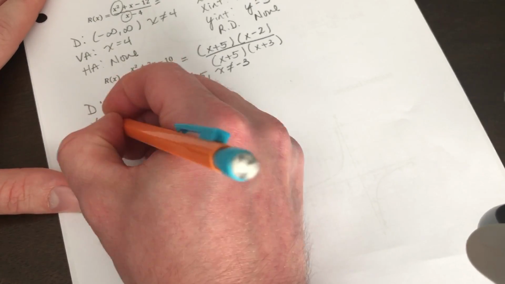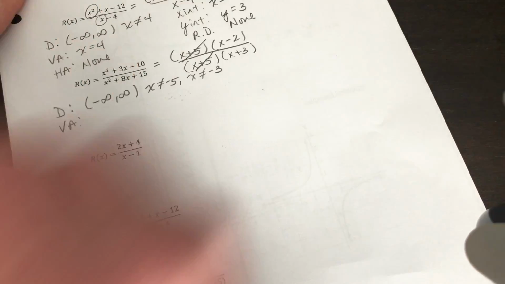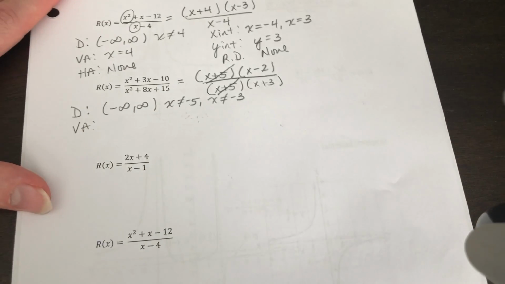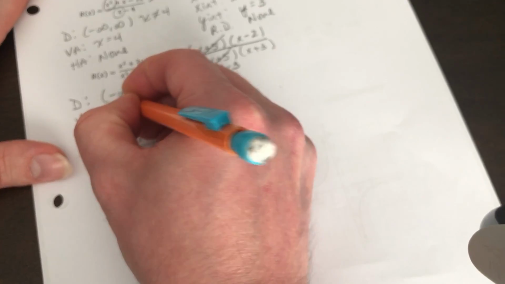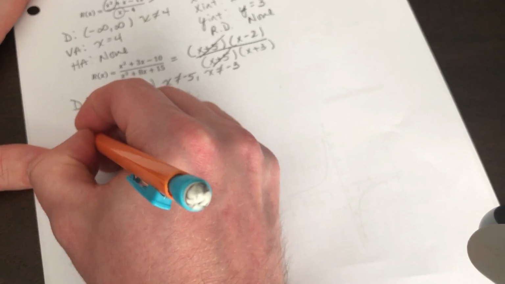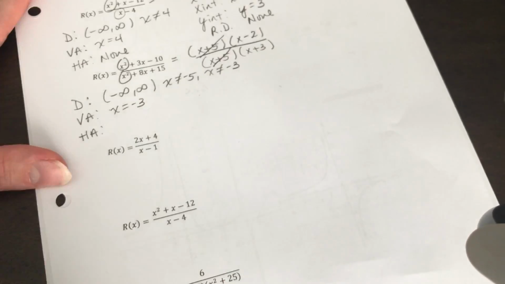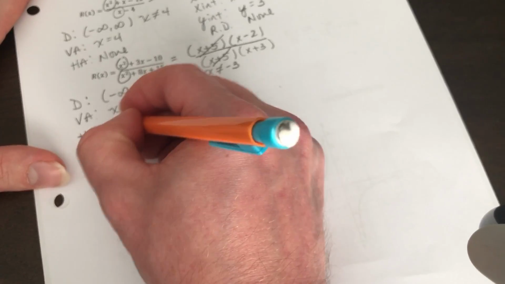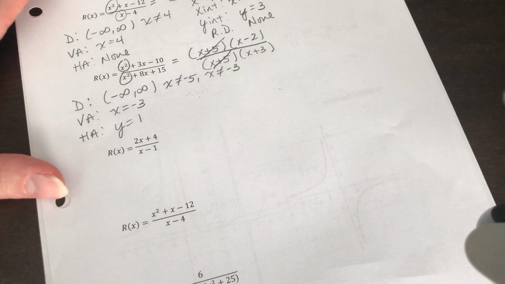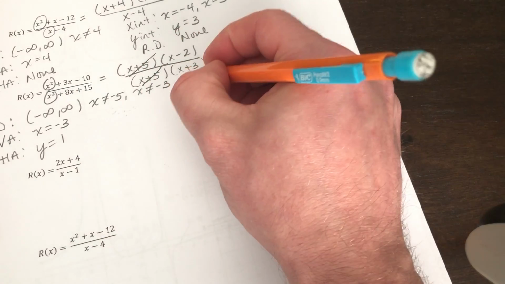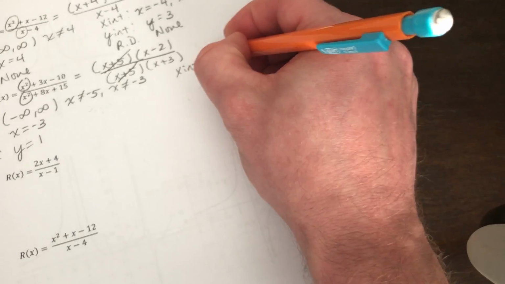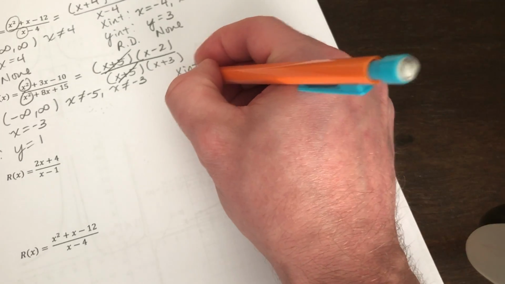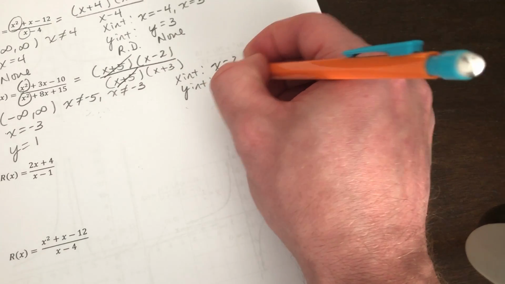Okay, your vertical asymptotes. Now watch this. This is going to end up canceling. So the only thing left on the bottom is going to be an x plus 3. So your vertical asymptote is x is equal to negative 3. Horizontal asymptote, highest power on top and bottom, they're the same. So we divide the leading coefficients, so you get y is equal to 1. X-intercept is going to be x minus 2 is equal to 0, so x is equal to 2. Your y-intercept, we're going to plug in a 0, so negative 2/3.